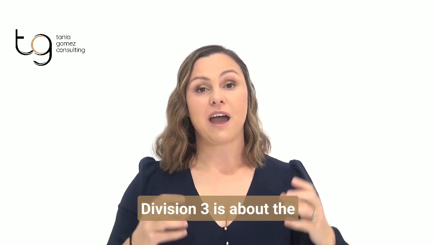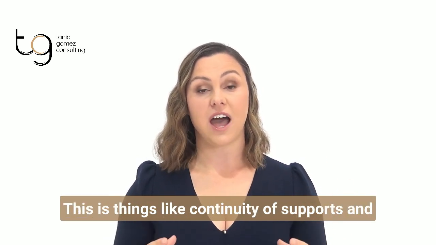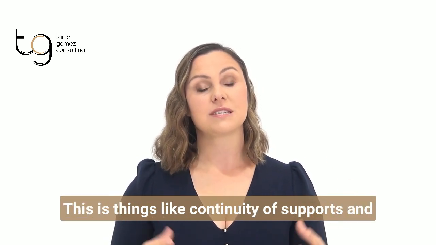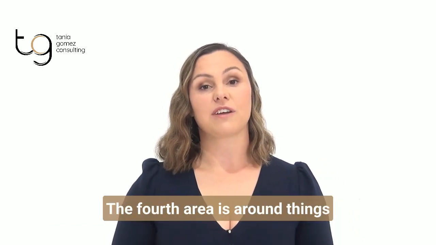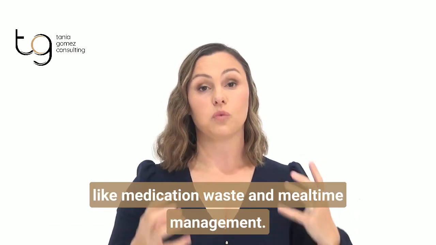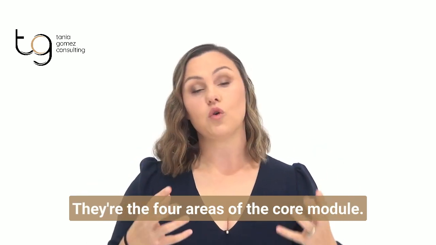Division 3 is about the provision of safe environments. This is things like continuity of supports and other areas around providing a safe environment. The 4th area is around things like medication, waste and mealtime management. They're the 4 areas of the core module.